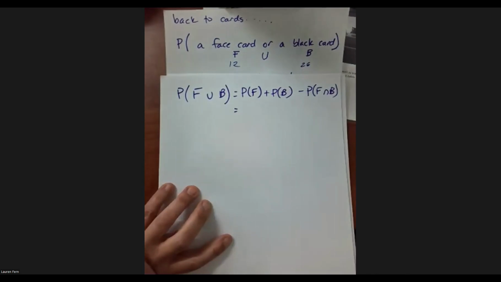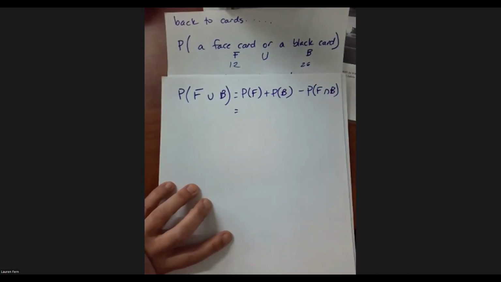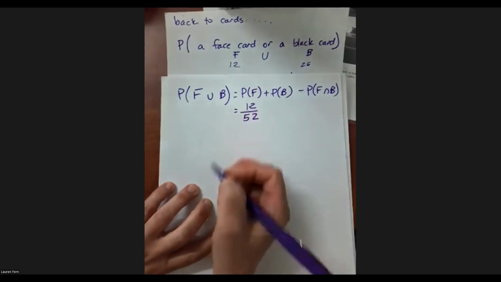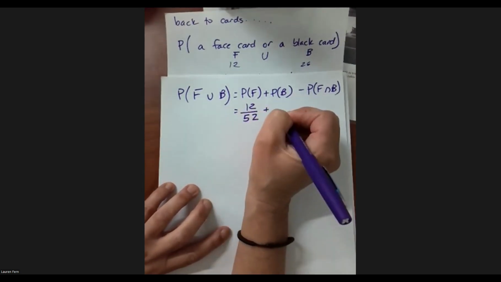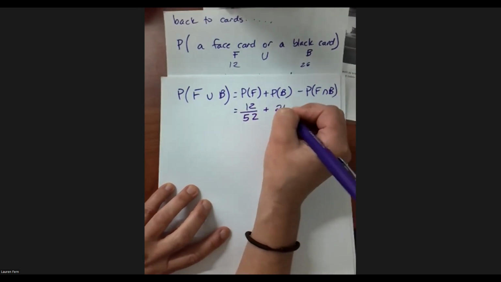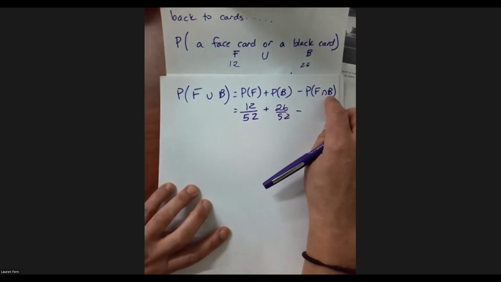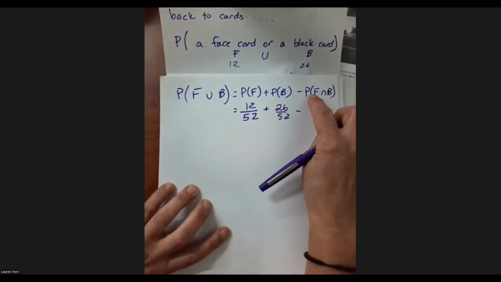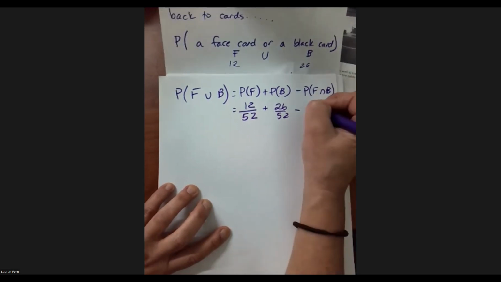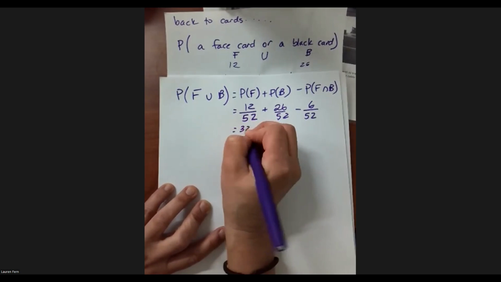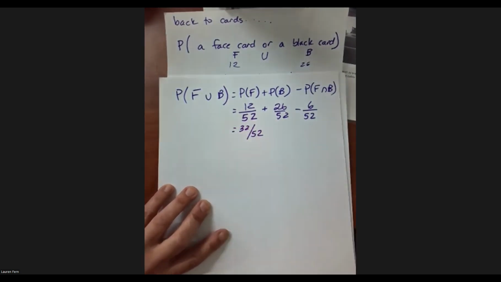How many face cards are in my deck of cards? 12, so 12 out of 52. How many black cards are in my deck of cards? 26 out of 52. And how many of those black cards are also face cards? 6 of them, half of them. So you get 32 out of 52.